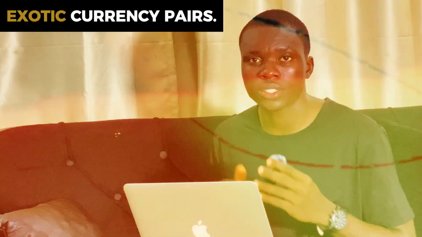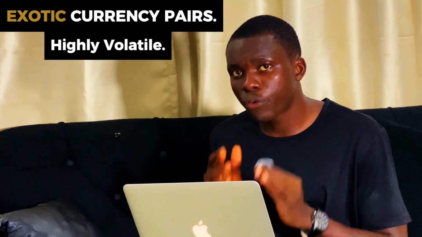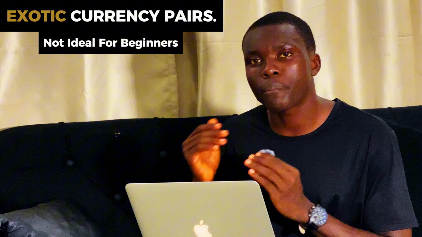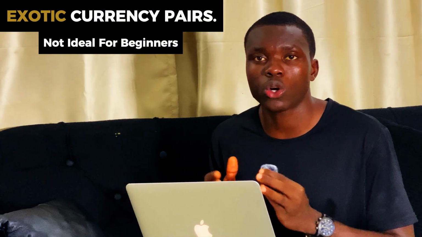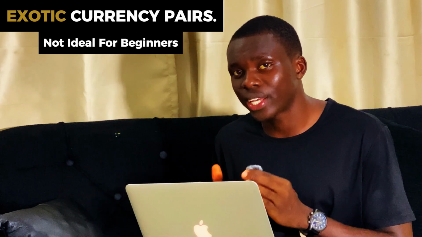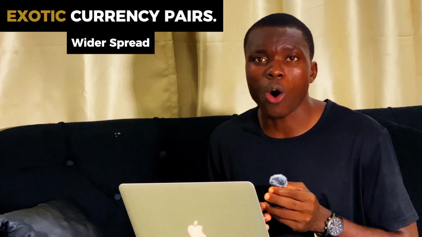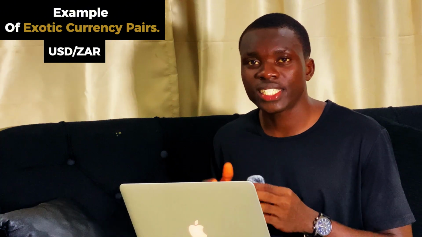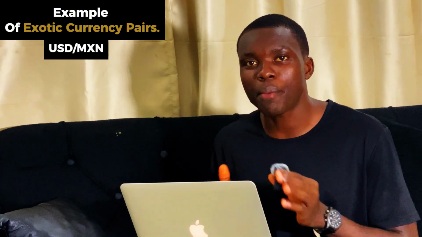The third one, which is the last one, is exotic currency pairs. What are exotic currency pairs? Exotic pairs are highly volatile. They are very volatile, and this is not ideal for beginners. If you are a beginner, don't go for exotic pairs. You have to go for major currency pairs. Start from major currency pairs like the EUR/USD I said earlier. These exotic pairs have wider spreads. What are examples of these exotic pairs? We have USD/TRY, USD/ZAR, and USD/MXN.